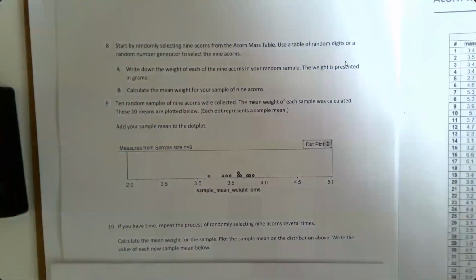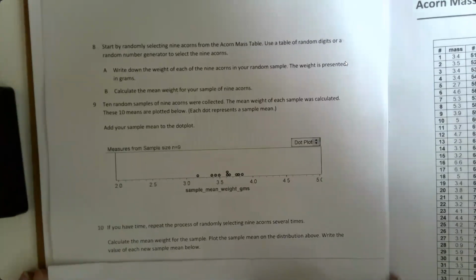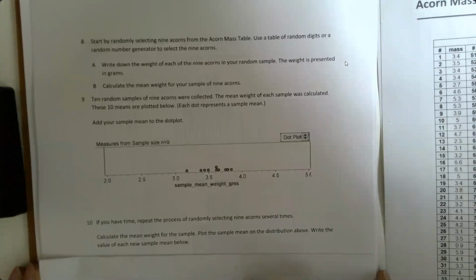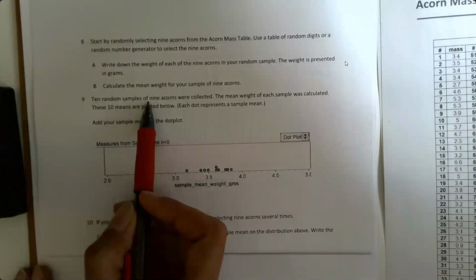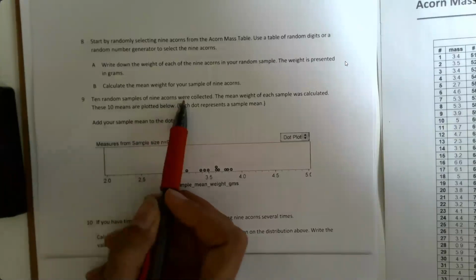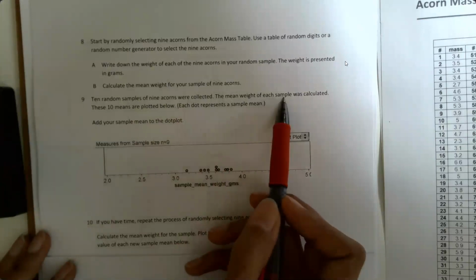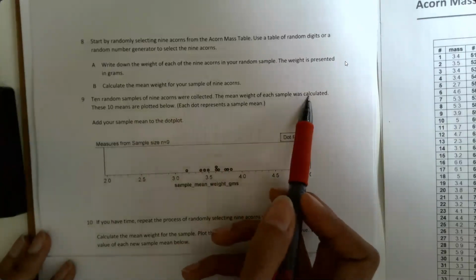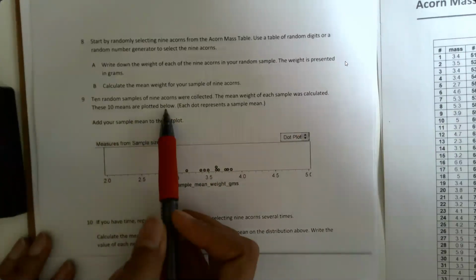So this is the table that we have. What are we going to do? We're going to use a simulation and then answer some questions. 10 random samples of 9 acorns were collected. The mean weight of each sample was calculated. These 10 means are plotted below.